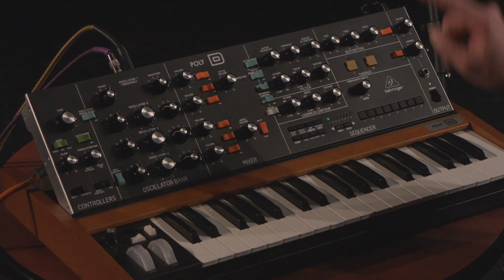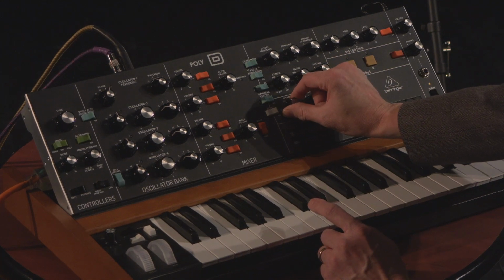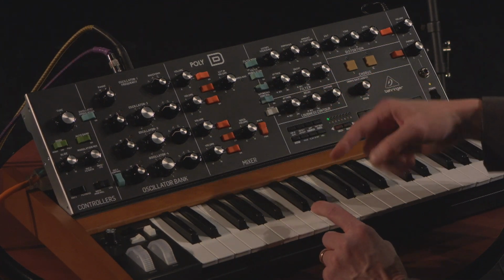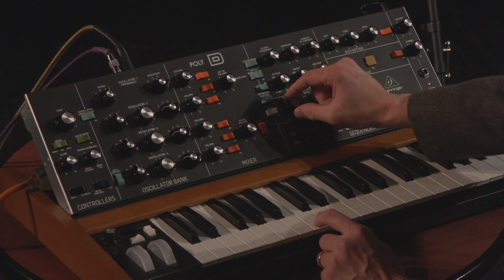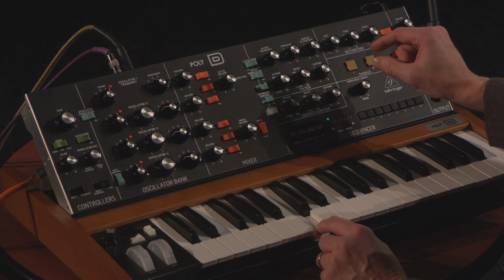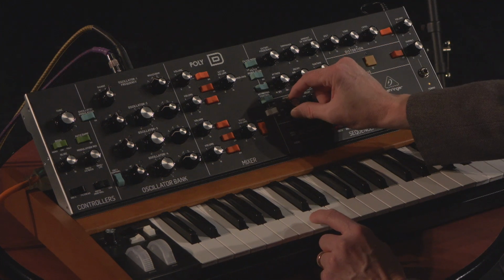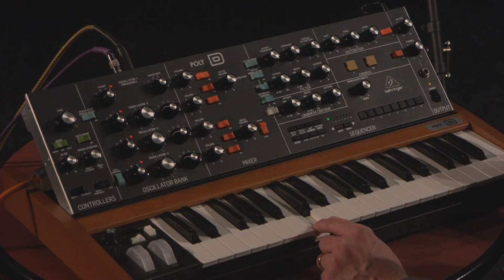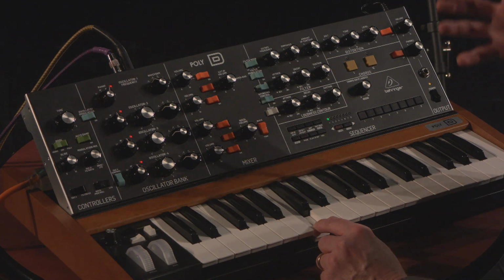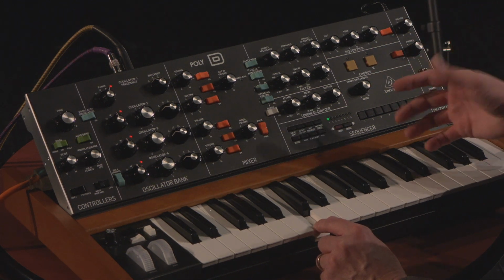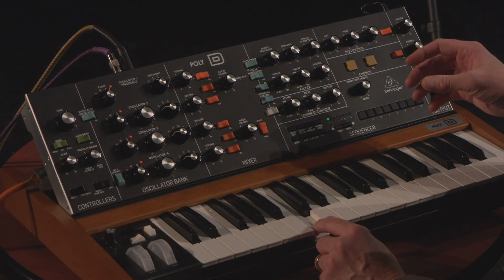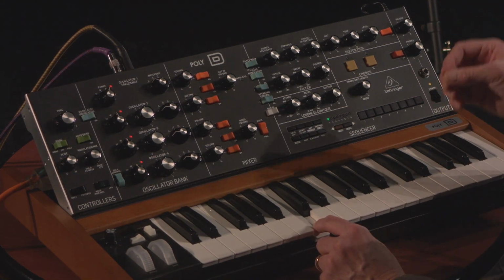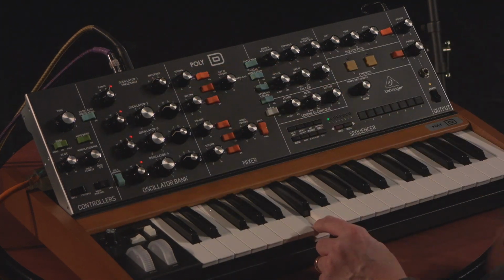If I were to change the attack, say like this, now when I depress the note, it takes a little while for it to come up to full volume. If I increase the attack time, it's even slower. And if I increase it still, it takes longer and longer to come up to full volume. This is a voltage-controlled amplifier. The amplifier is controlling the volume of the signal coming from the oscillator.